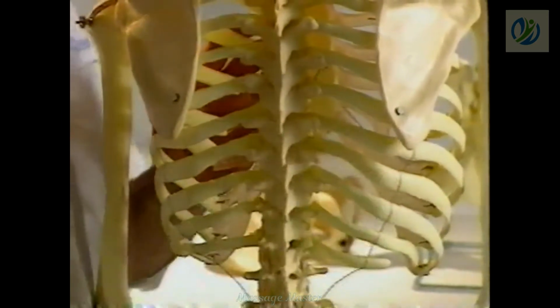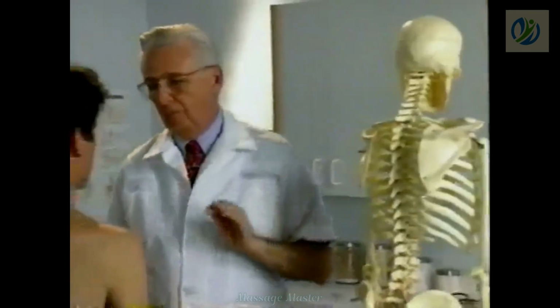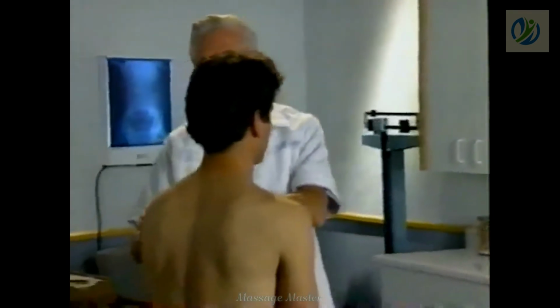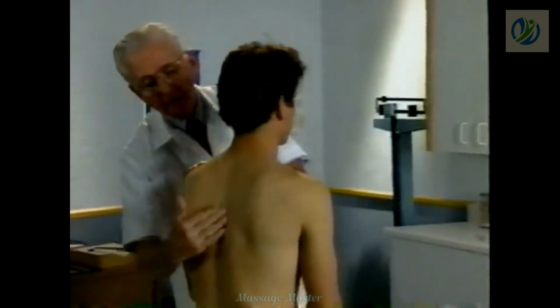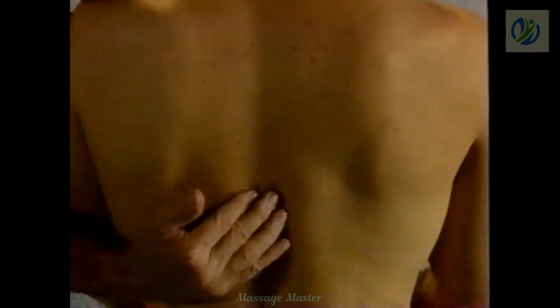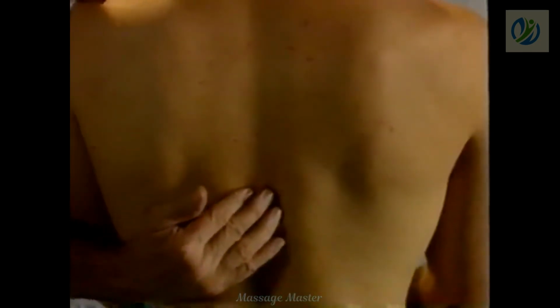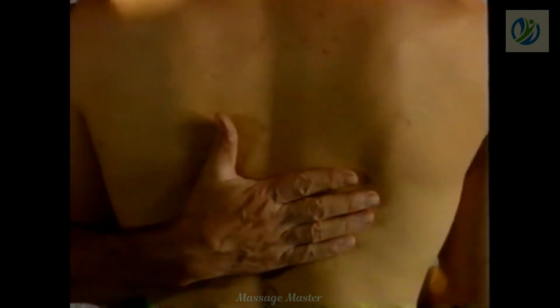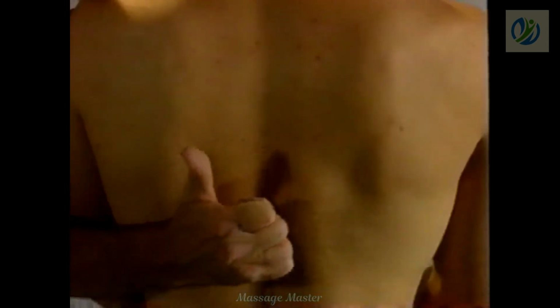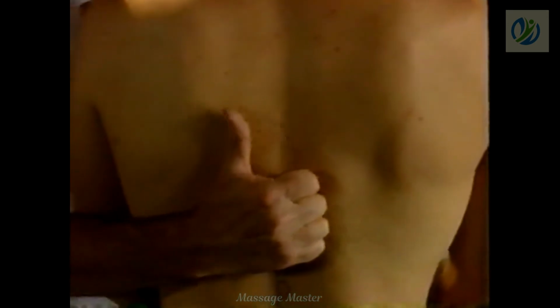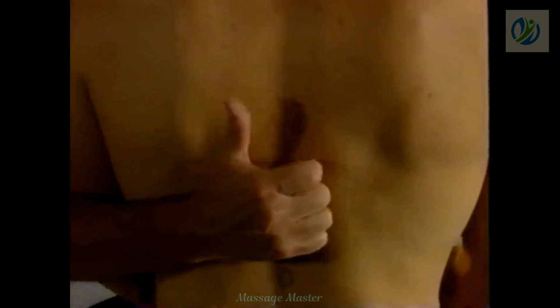Now let's see that on our patient. We will identify the dysfunctional segment, find the lower segment of that, and lay our hand across in that fashion. Make all of our fingers together in that fashion.